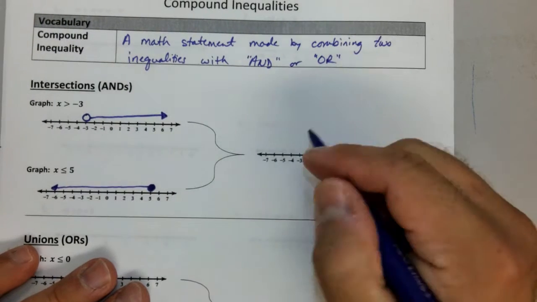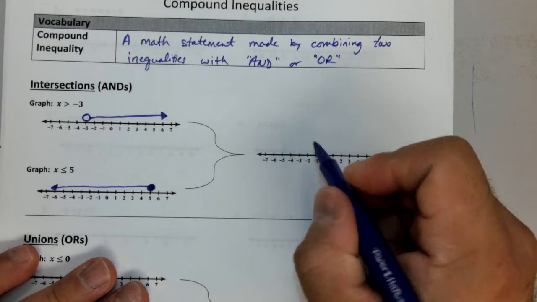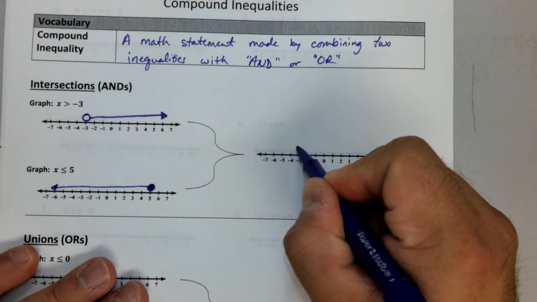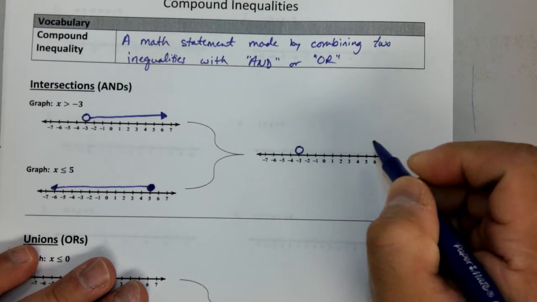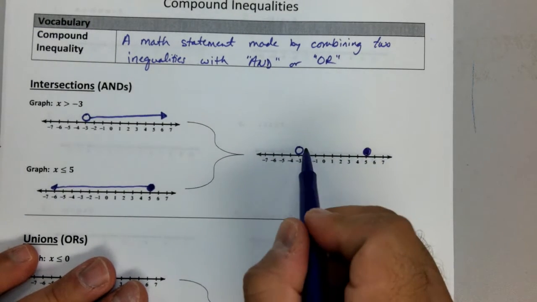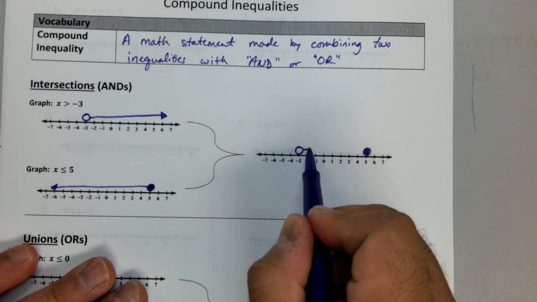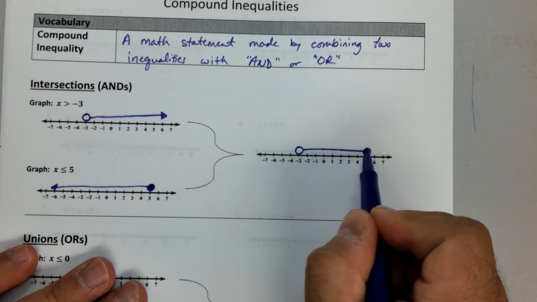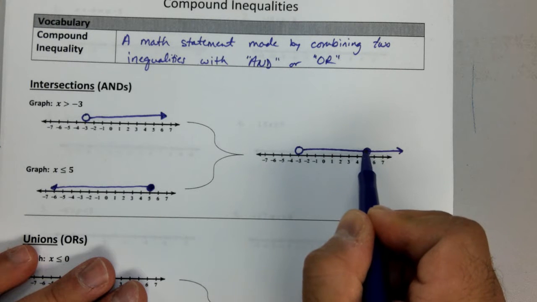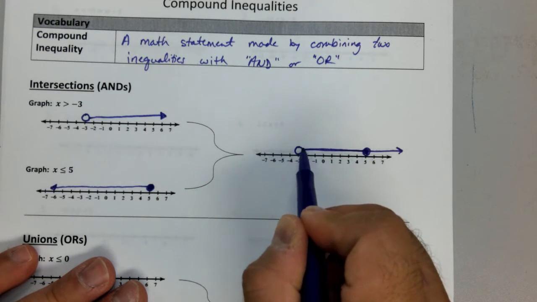If I were to combine these two graphs and put them on the same line, I would have an open circle at negative 3 and a closed circle at 5, and we were talking about all the numbers greater than negative 3, and we're talking about all the numbers less than or equal to 5.